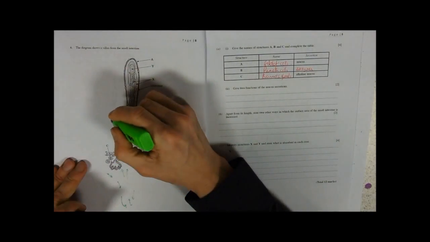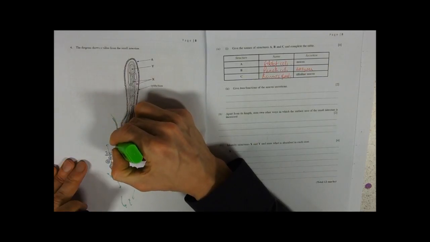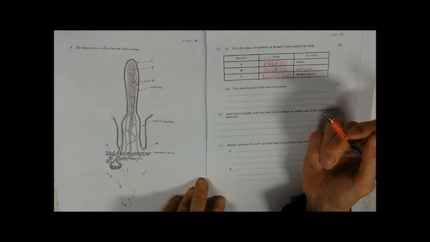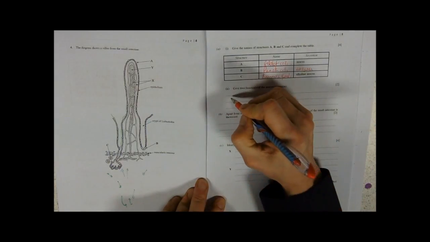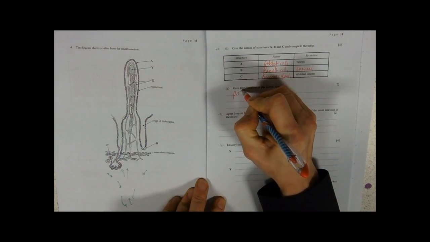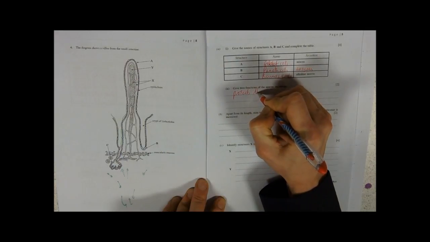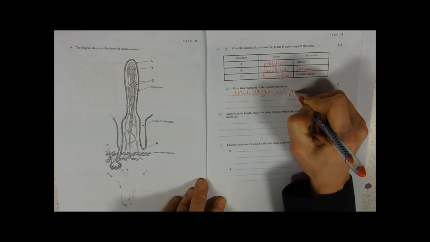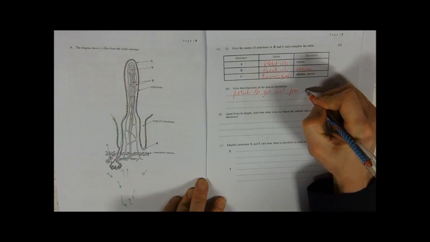But the mucus, which is on this lining, will protect that wall from digesting itself, or self-digestion, or autolysis it's called. So it protects the gut wall from, I'll just write self-digestion.